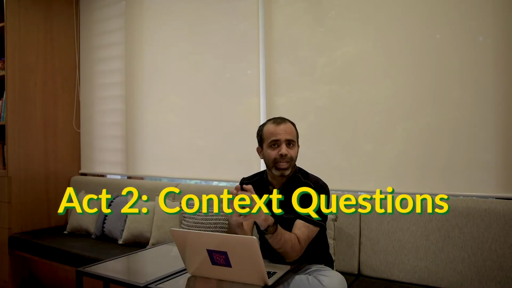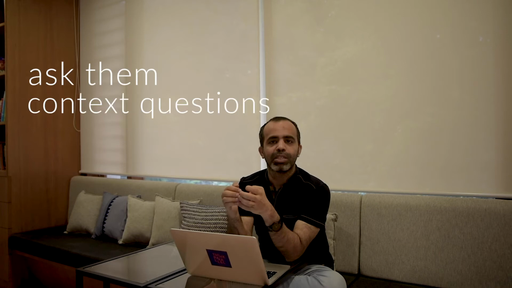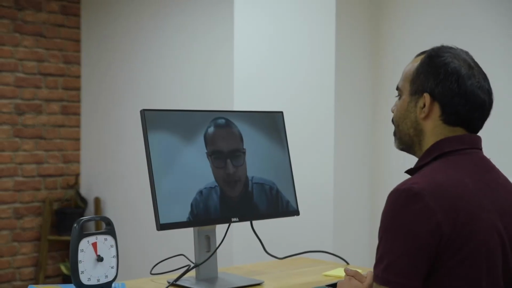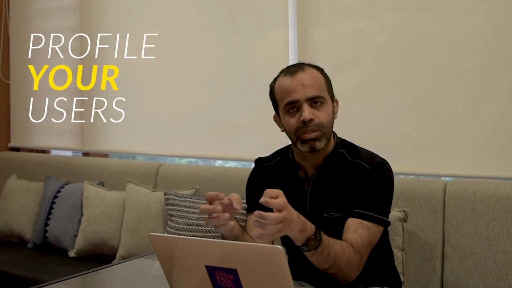Second act is called context questions. Before you show them the prototype, which you might be very tempted to, just hold on for a bit longer and make sure you ask them certain context questions which will help you profile the user better. You'll get to know who they are, what their general preferences are, which will help you understand the tests or observations that come out from the test much better. Sometimes we end up going down the rabbit hole of making it into an interview versus just trying to get some context. You need to be careful that you're just asking enough for you to get some context and profile the user rather than going into real details.